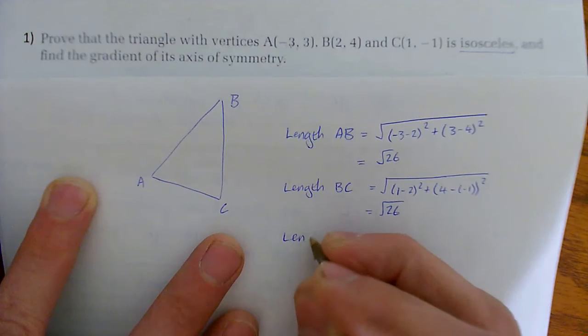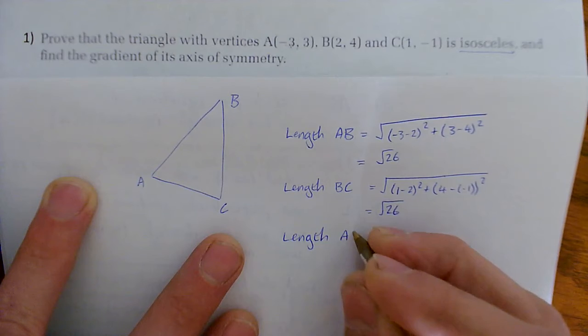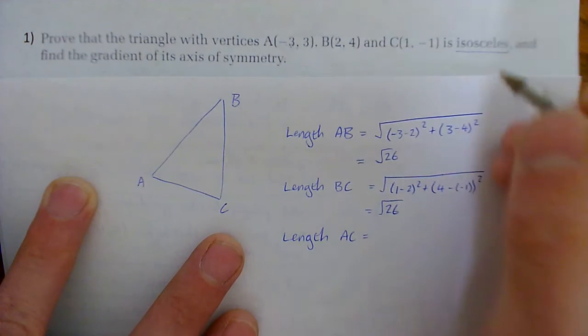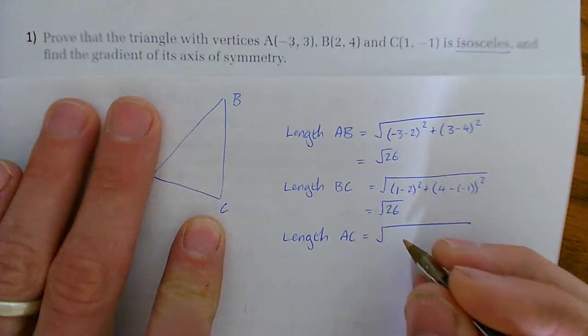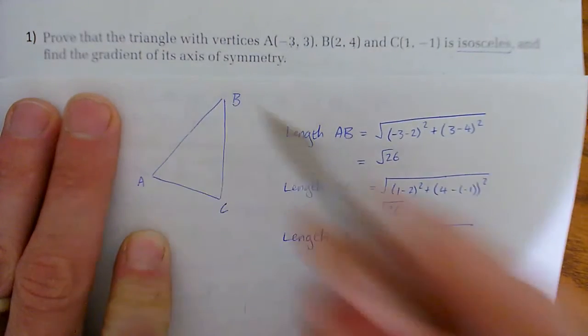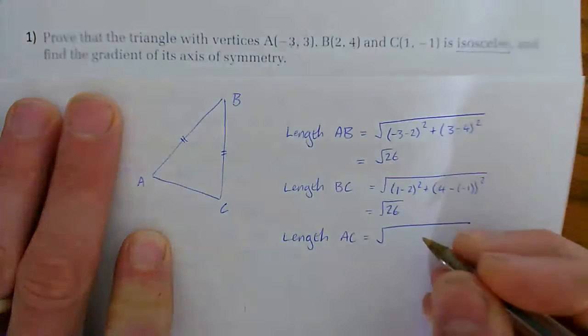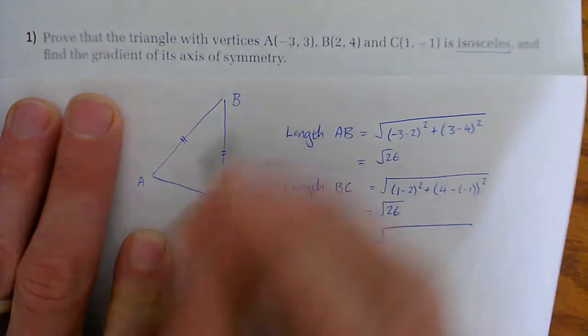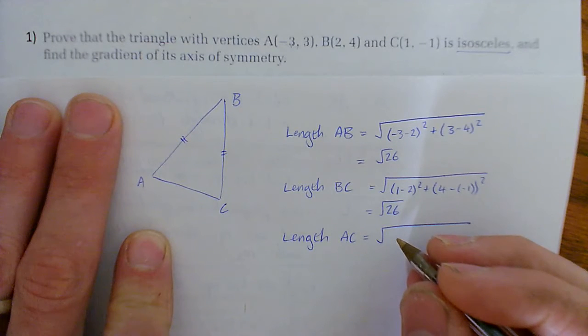Don't just stop there. Just because we've got two lengths the same doesn't mean we can stop. We need to show that the third one is different, because otherwise we'd have an equilateral triangle. So we do need to find length AC. I've done this question in advance, so I actually knew these two sides were going to be the same, which is why I drew it like that. But you might not have known that. Your diagram might have been wrong. But you can correct that at a later point.